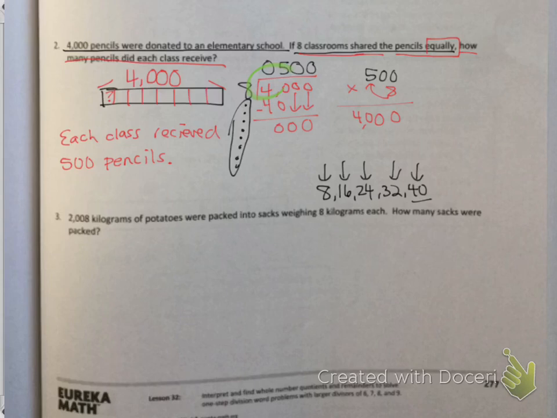Okay, so remember, if you need to pause it, please do. If you're right on schedule with me, awesome. 2,008 kilograms of potatoes were packed into sacks weighing 8 kilograms each. Okay, so that's definitely our total, 2,008 kilograms, and they're packed into sacks weighing 8 kilograms each. So each sack weighed 8 kilograms.